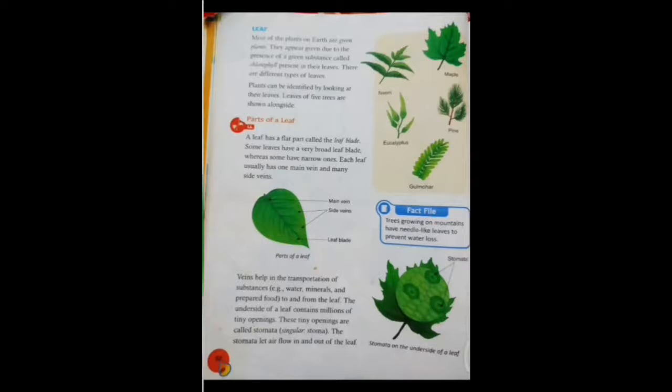Most of the plants are green in color because they have a substance called chlorophyll present in their leaves. If there is no chlorophyll, the plant will not be green. Now, different types of plants have different types of leaves. Okay, next our topic is parts of a leaf.